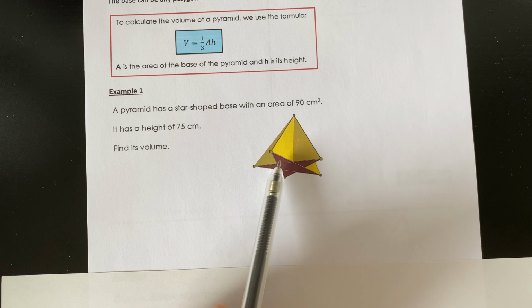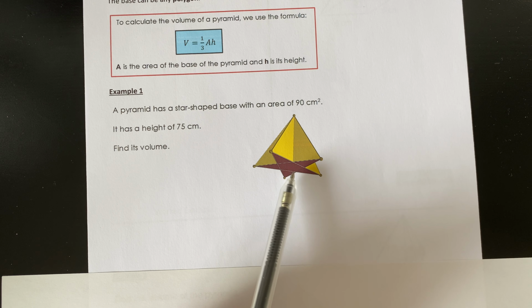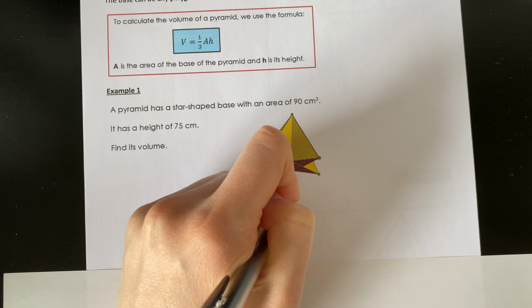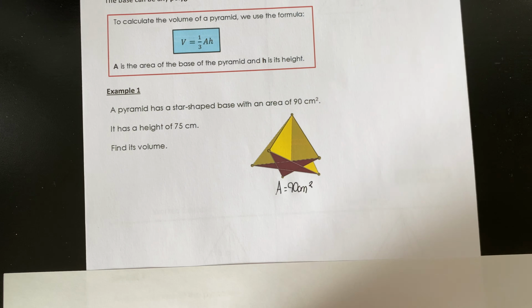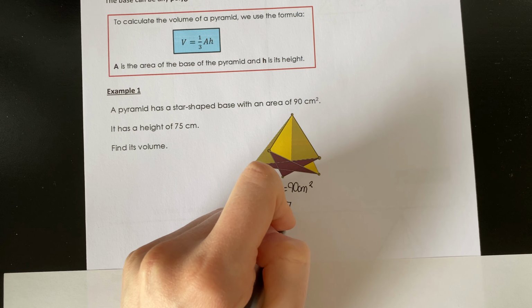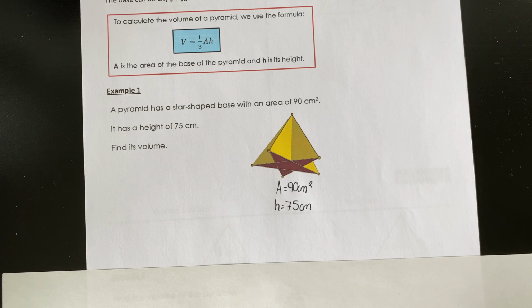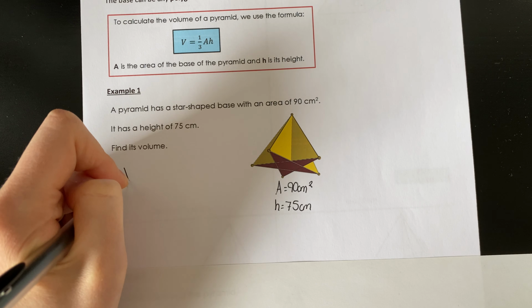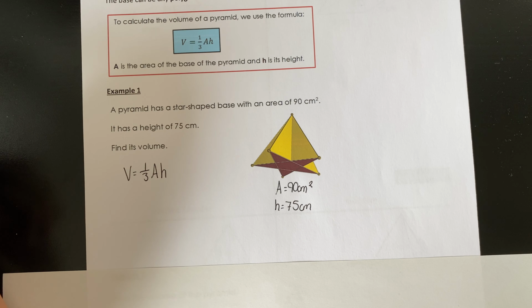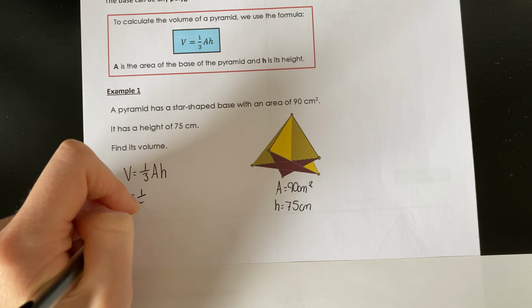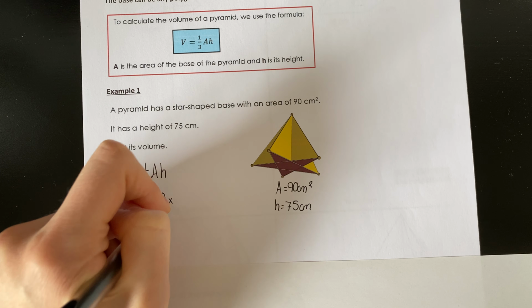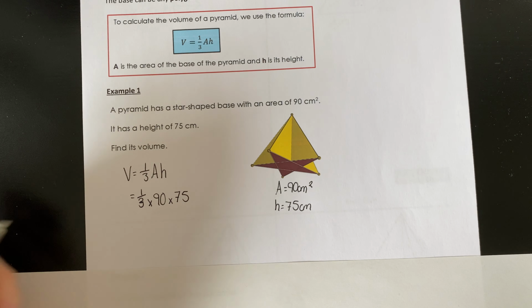So this one, you can see it has a star-shaped base, which has an area of 90 centimetres squared. So the area is 90 centimetres squared. And you know that the height is 75 centimetres. So I have all the information to pop into my formula. So V equals 1/3 area of the base times the height. So I have 1/3 times 90, which is the area, times 75, which is the height.